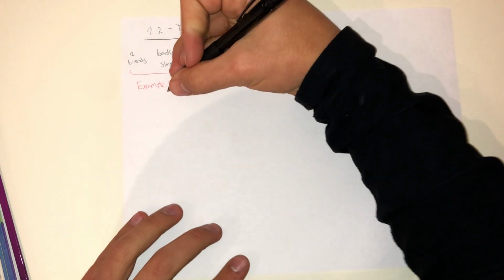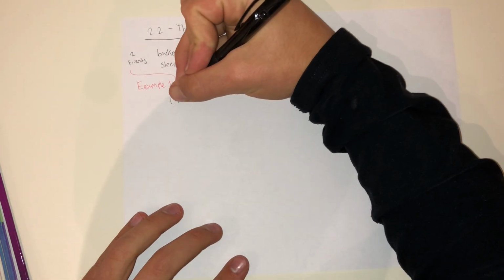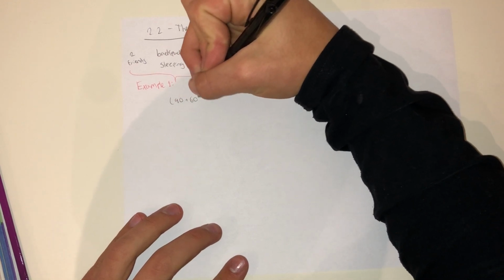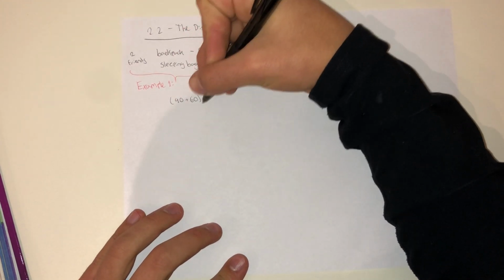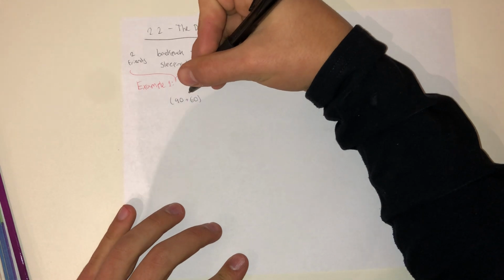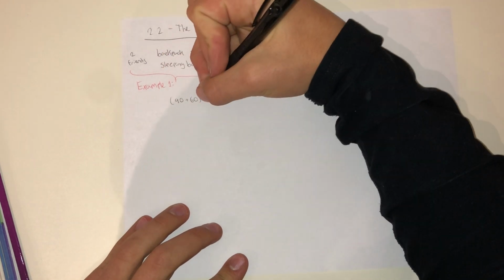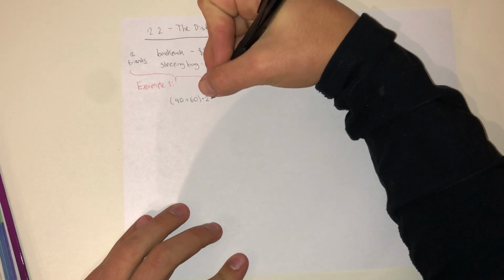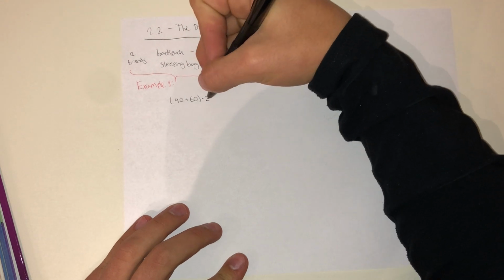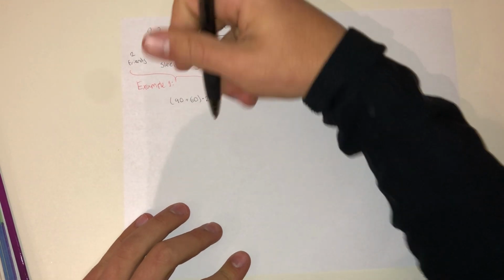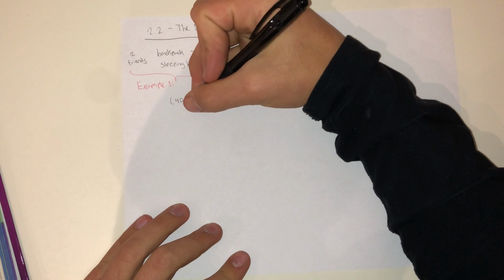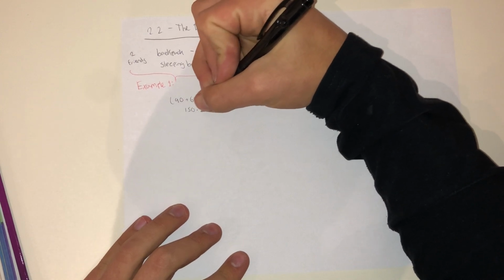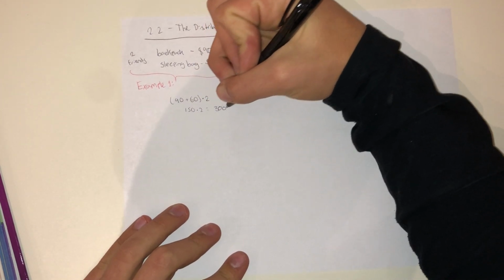So $90 plus $60. That's the cost of one backpack and one sleeping bag. And then multiply the result by 2, because of the two friends. This is the cost of one friend, and you multiply that by 2. So this would be 150 times 2, 300.